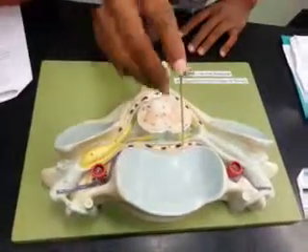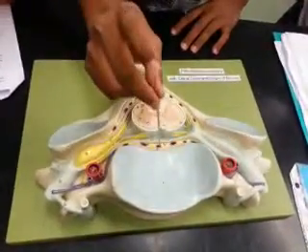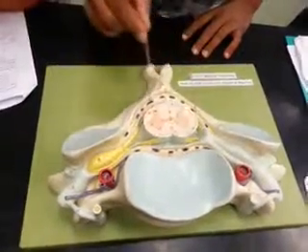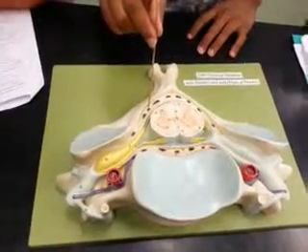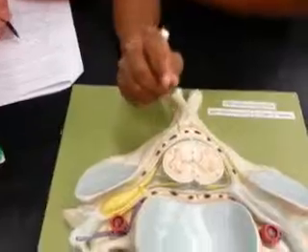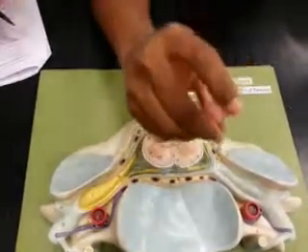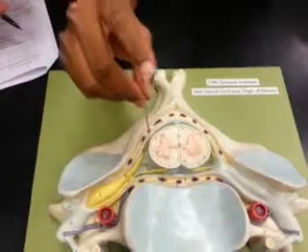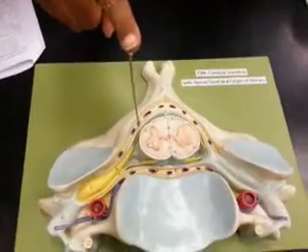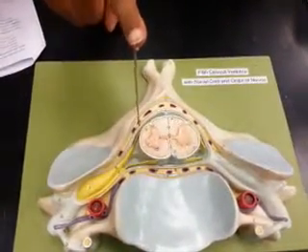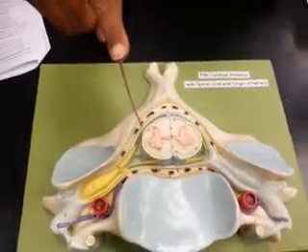Mm-hmm. Alright. So right now we're outside of the meninges. We're just at the epidural space, the fat. And then the first layer right in, I'm touching here, but it does wrap all the way around. That is the dura mater, right where I'm touching. So it's the first layer in front of the adipose.